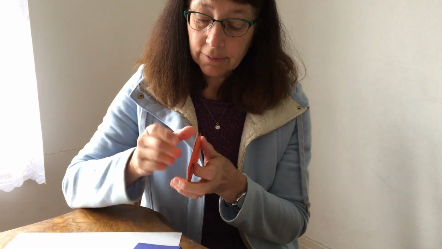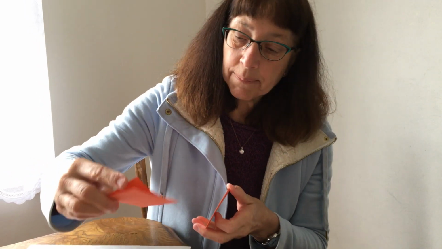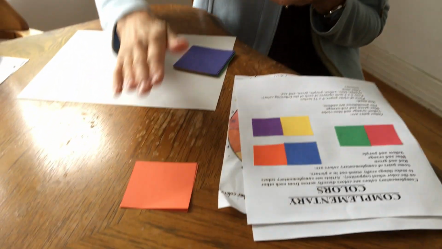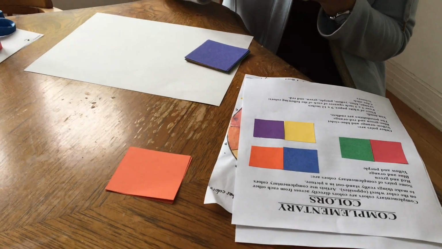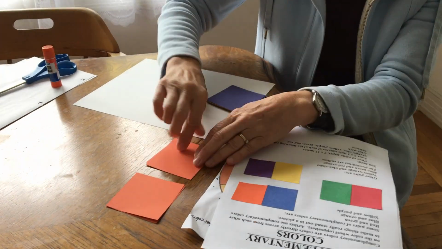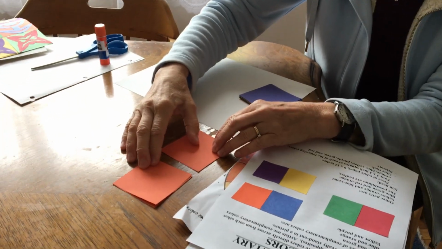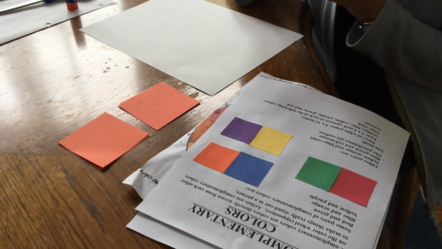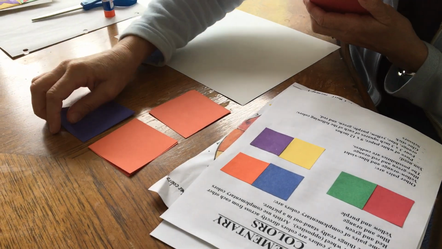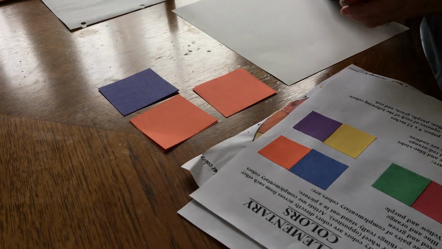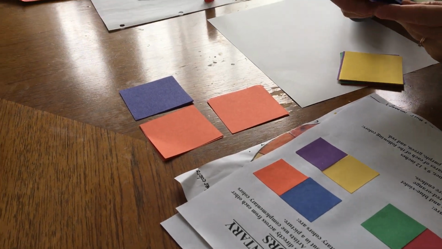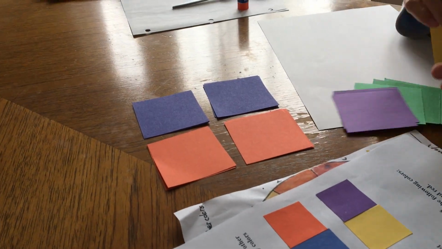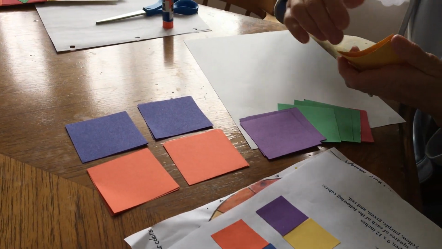Take your first color, which in my case is orange, and put 2 squares of orange up there at the top of your workspace above your paper. Put 2 more squares of orange right underneath, like that. If you have other orange squares, just put them off to the side. And then take your next color, 2 squares there, and 2 squares right underneath. And you're going to go right ahead and do this with each of the colors.